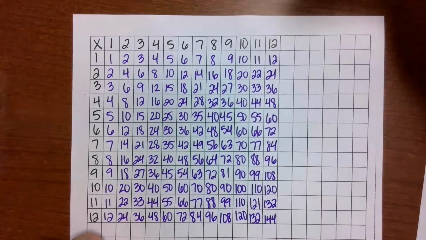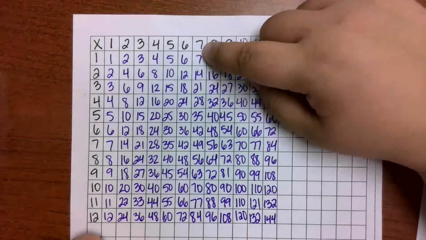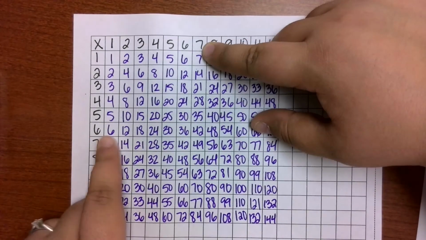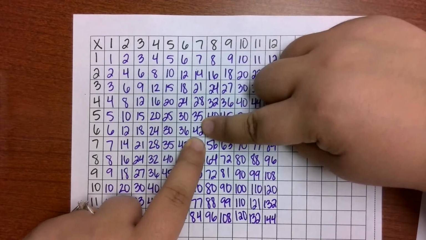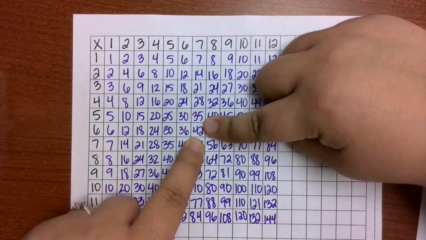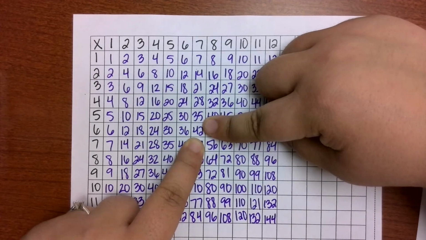If I wanted to do 7 times 6, I would find 7 and 6. I would go across and down until they meet, and that number is 42. 7 times 6 is 42.